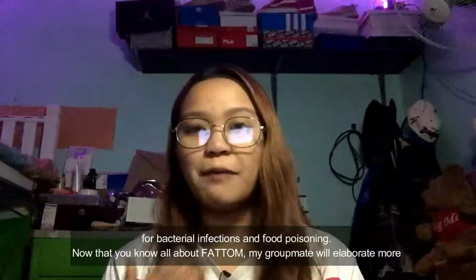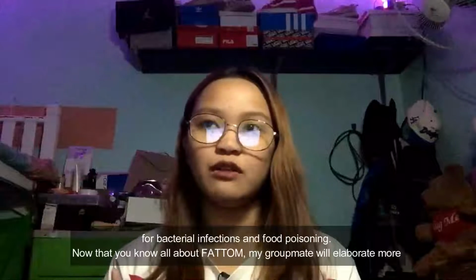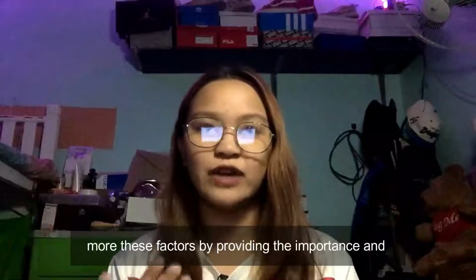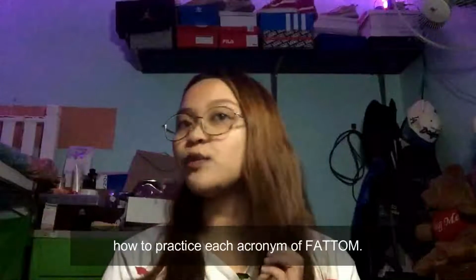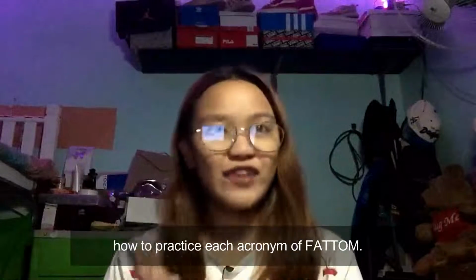The importance of FATTOM is to help you reduce your risk for bacterial infections and food poisoning. Now that you all know about FATTOM, my groupmates will elaborate more on these factors by providing the importance and how to practice each letter of FATTOM.